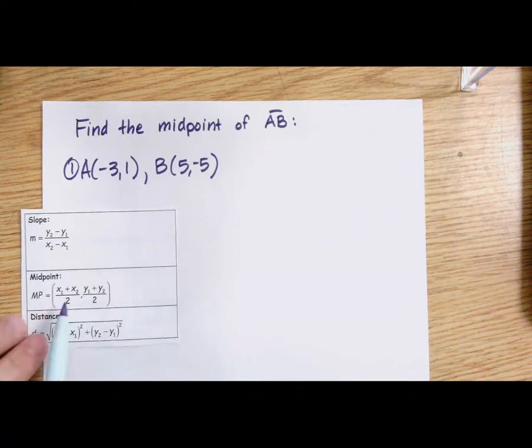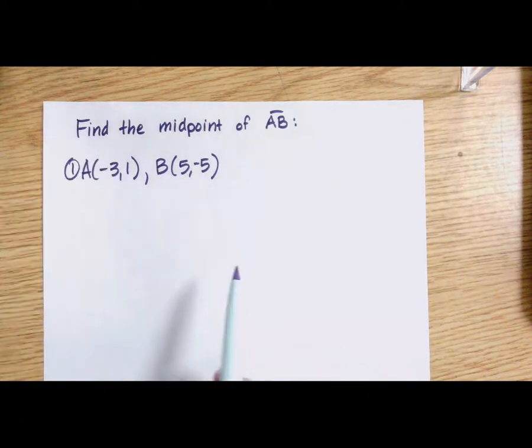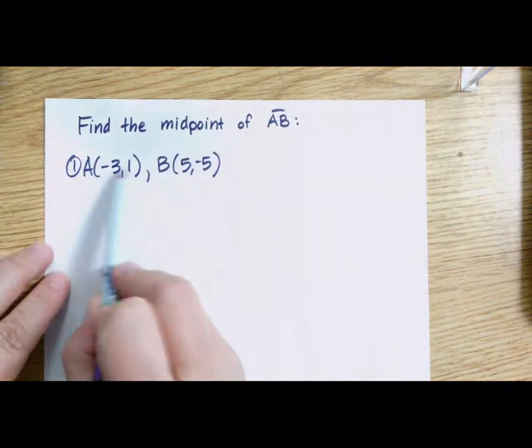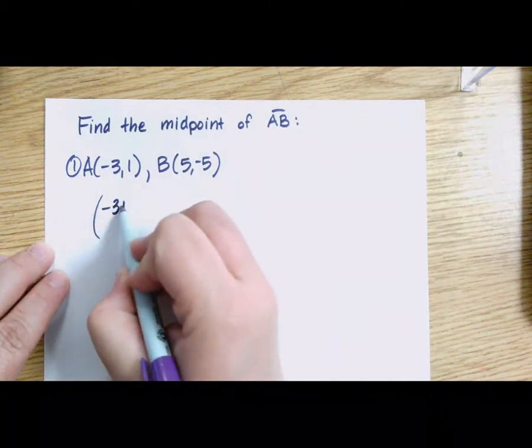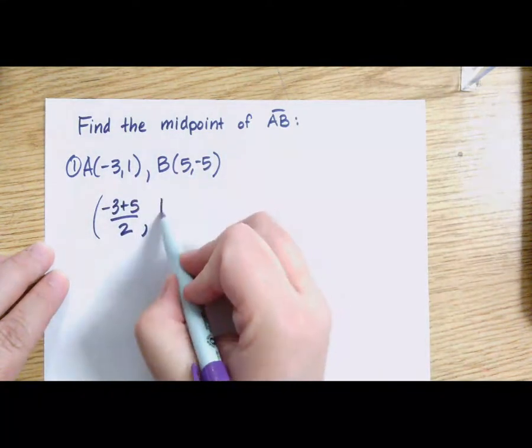So midpoint formula, I always say it's really the average of the x's. You're adding them together and dividing by 2, just like you would 2 test scores if you wanted the average. So you average the x's and then you average the y's. You do the exact same thing to the y's that you would do to the x's. So I'm going to add these two numbers together and divide by 2. And then I'm going to add the two y values together and divide by 2.